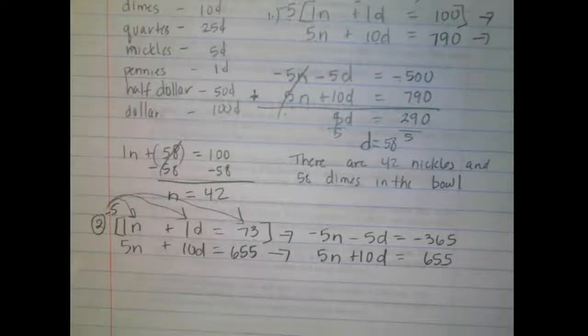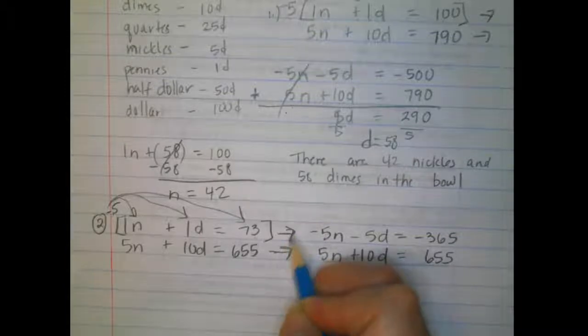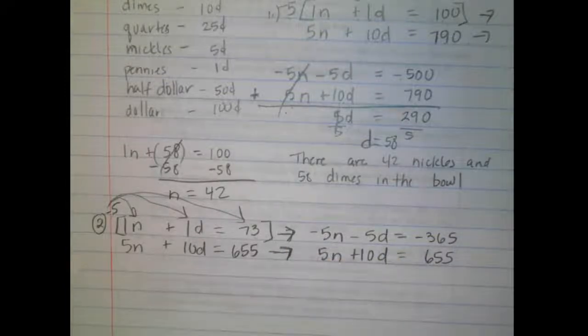So far, so good? Any questions so far on anything that we've done? Yes. Why did I add the what? What 7? That's not a 7, it's an arrow. Oh.